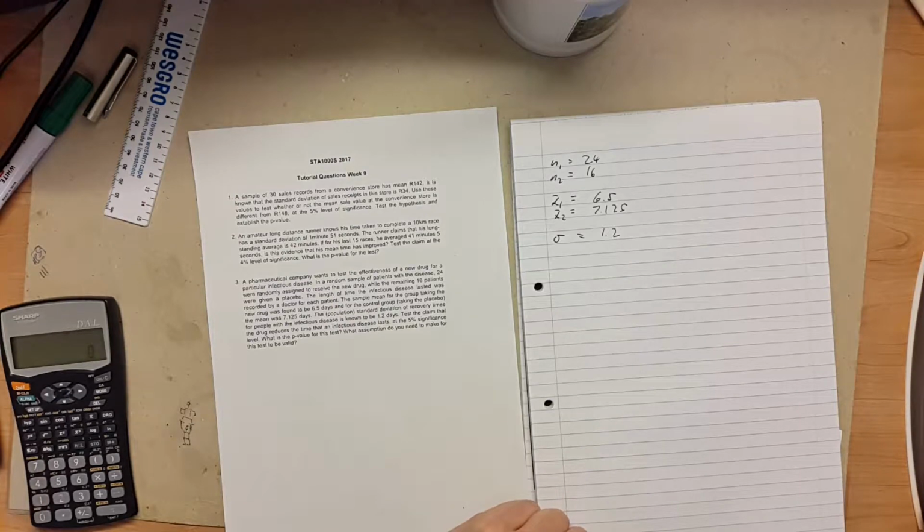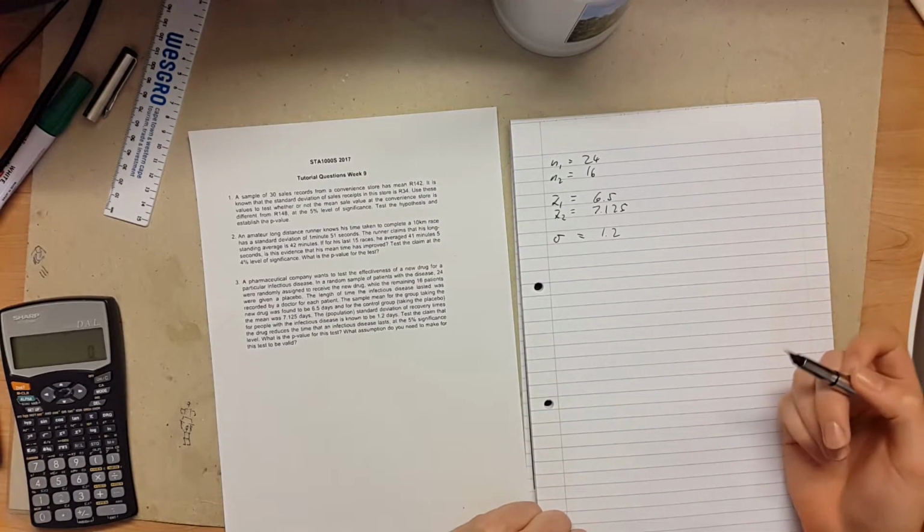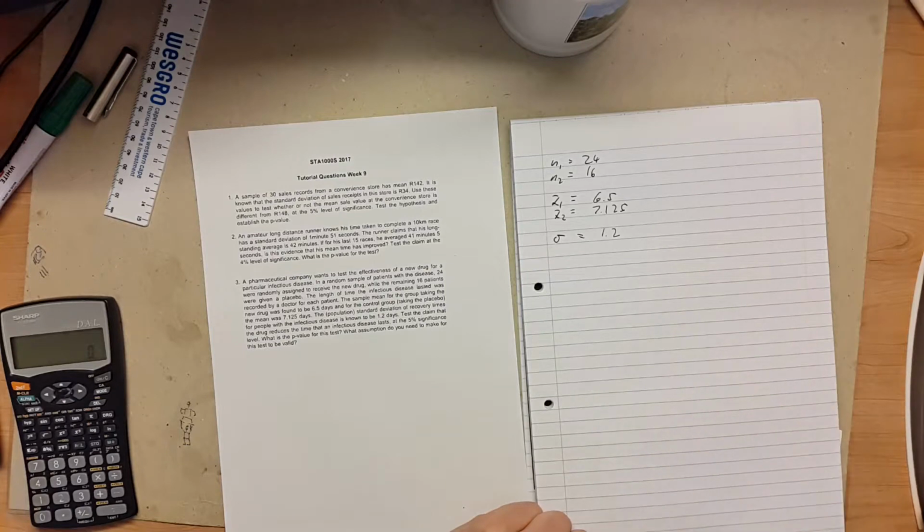Test the claim that the drug reduces the time that an infectious disease lasts at the 5% level of significance. So reduces time, we're going to be looking at less than, and it's going to be a one-sided test, so keep that in mind. What is the p-value for this test? What assumptions do you need to make for the test to be valid? Okay.